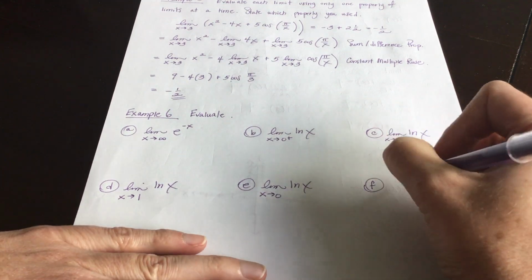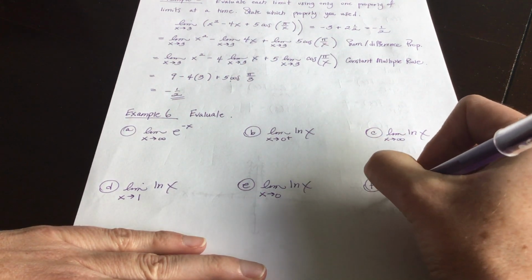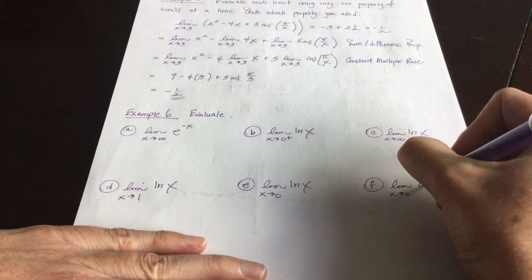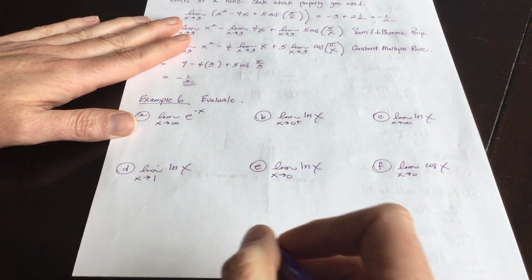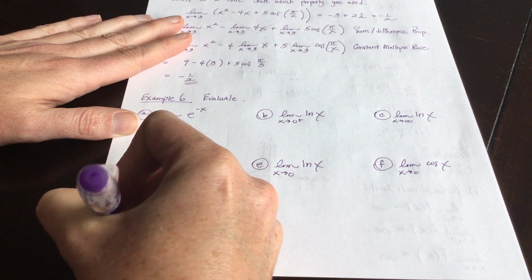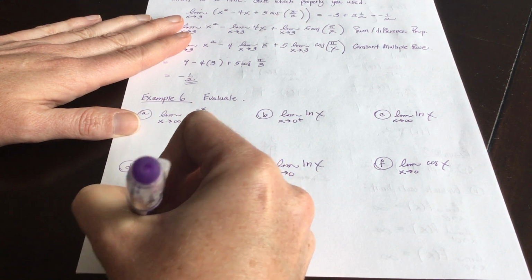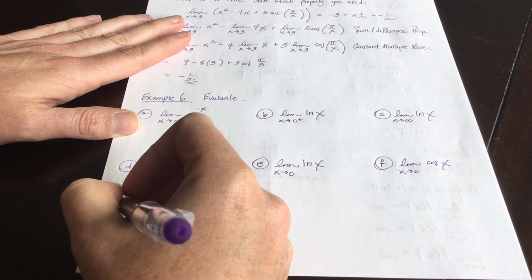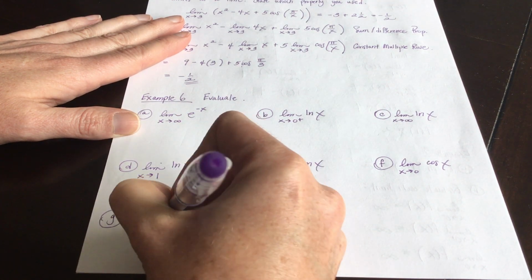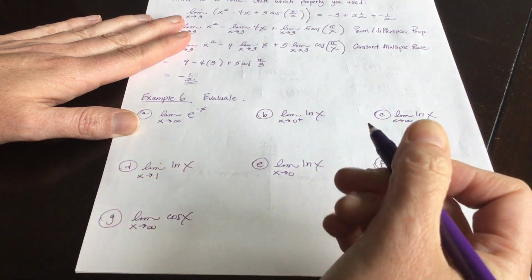F, limit as x approaches 0 of cosine of x. G, limit as x approaches infinity of cosine of x.